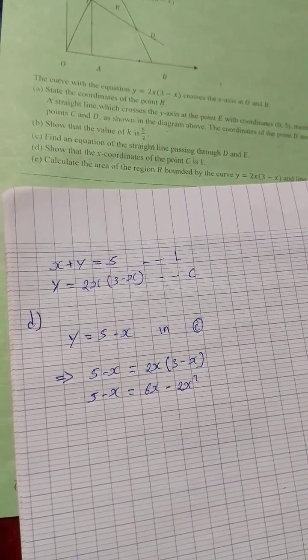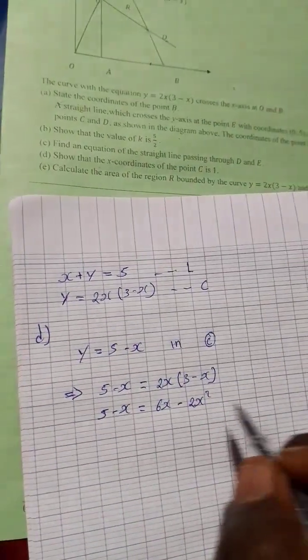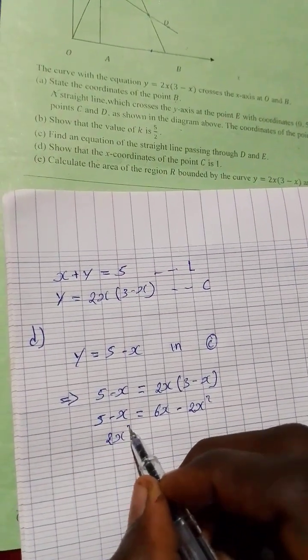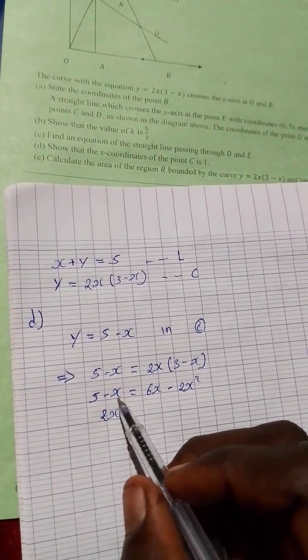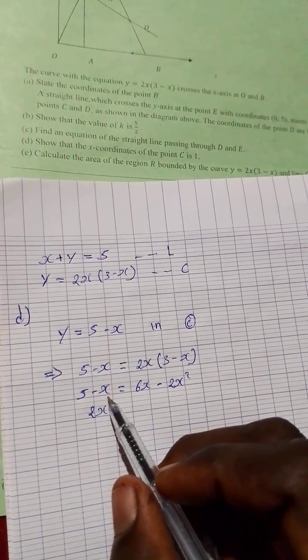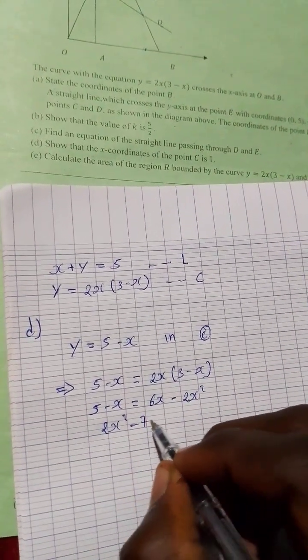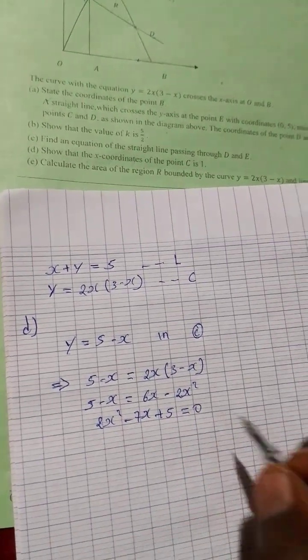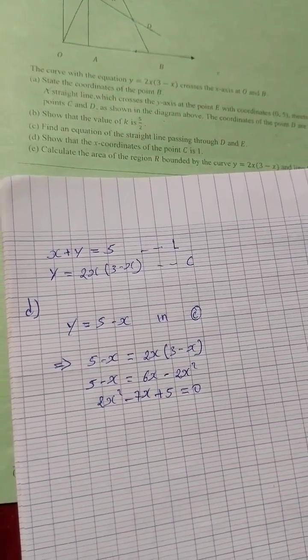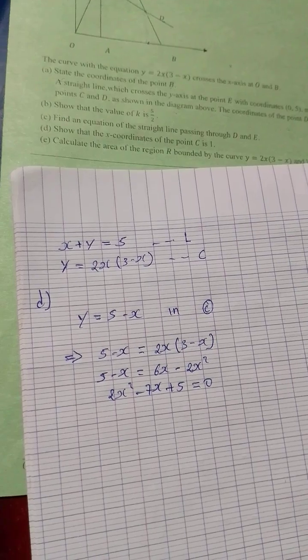We bring like terms together. 2x squared, now when 6x comes, it becomes negative 6x. Negative 6x minus x is negative 7x, plus 5 equals 0. Now we have a quadratic to solve for x.